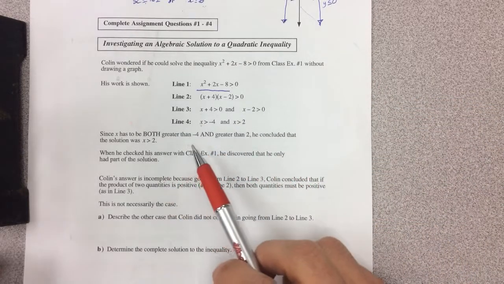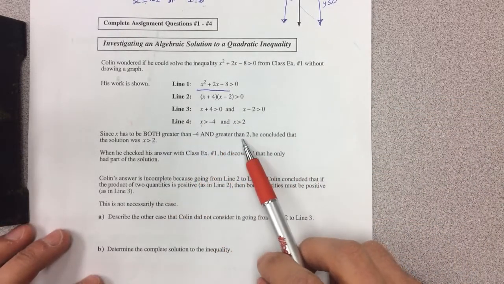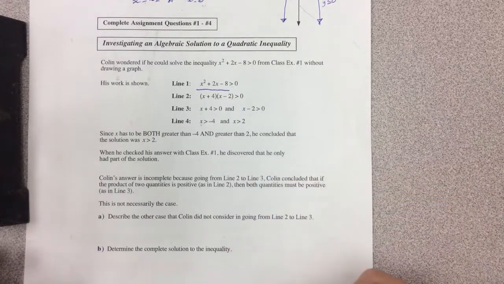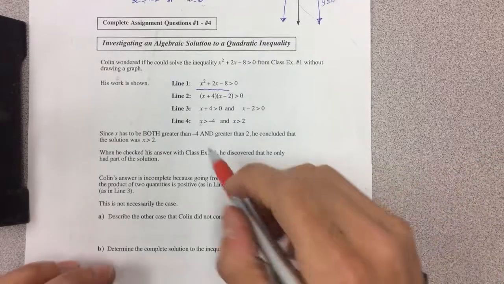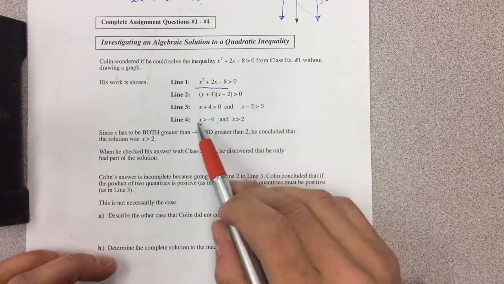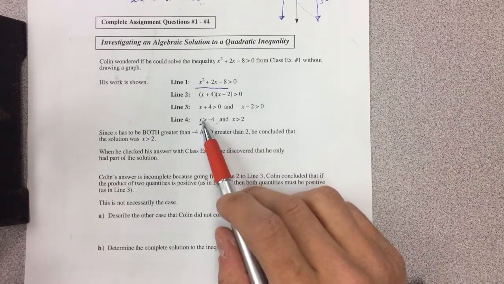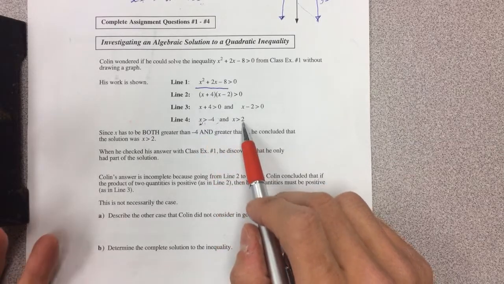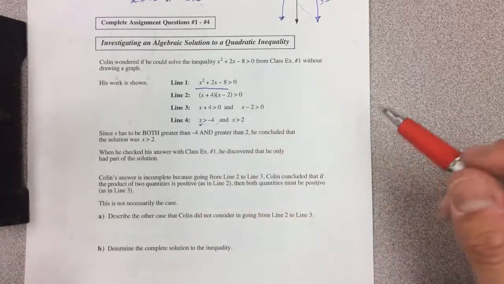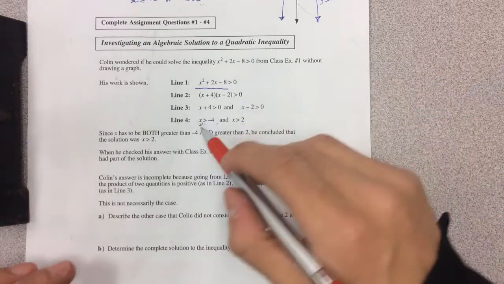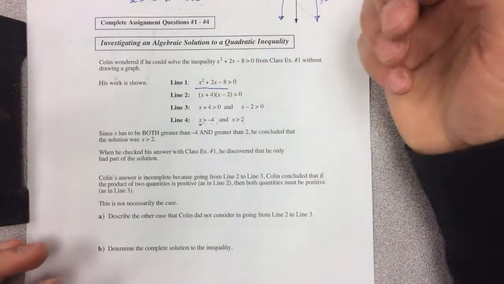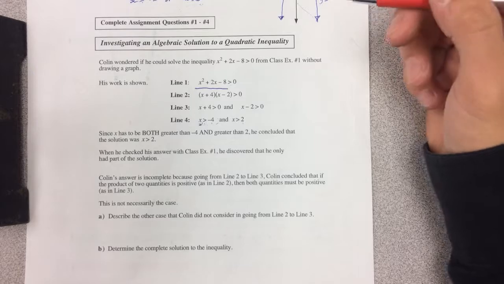Since x has to be both greater than -4 and greater than 2, he concluded that the only valid solution was x is greater than 2. It makes the first solution kind of irrelevant, because if x is greater than 2, that means x is greater than -4. So it doesn't make sense to mention x has to be greater than -4, since it's assumed if x is greater than 2 already.